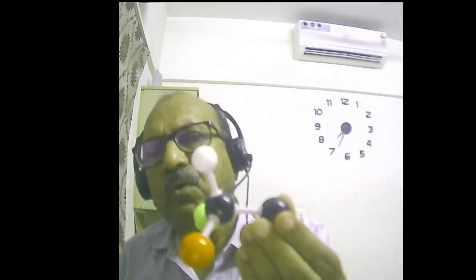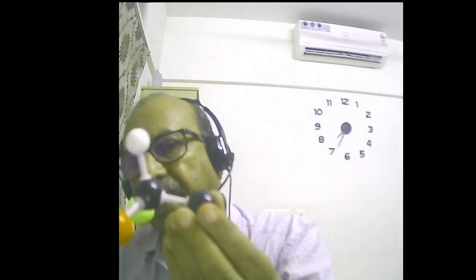So when I hold this molecule in this way, as you can see, you will find that the bond with the white and the bond with the black, I'll hold it like this, yes, they are in the same plane.